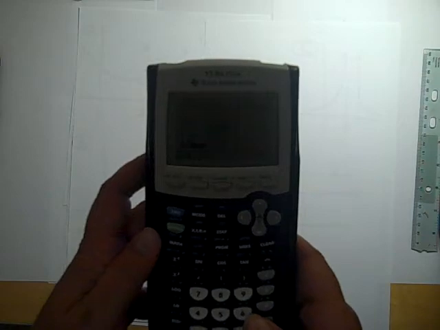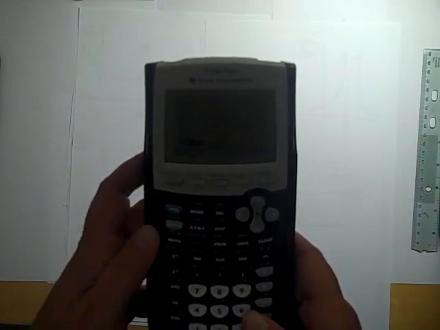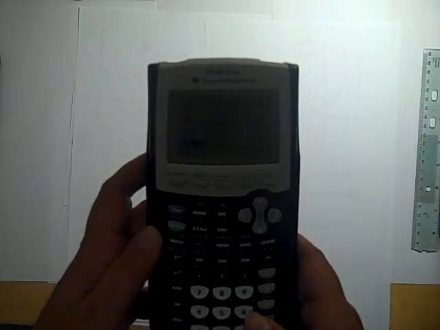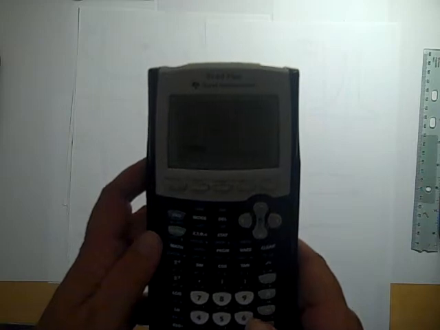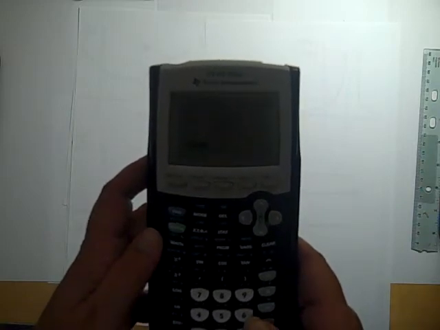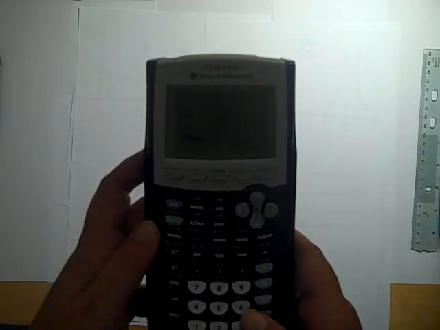For 0.9, I get 2.71. For 0.99, I get 2.9701. For 0.999, I get 2.997. So you already can see that it looks as if this limit is going to be 3, right? Because those numbers are getting very close to 3.